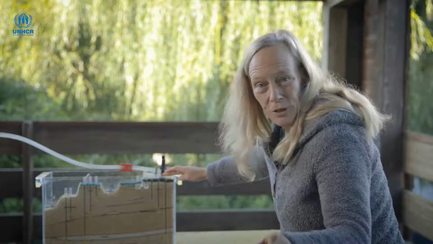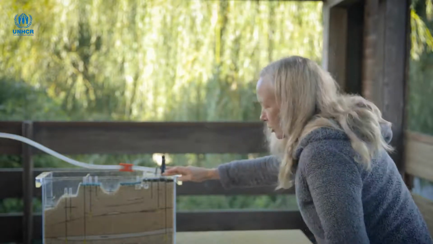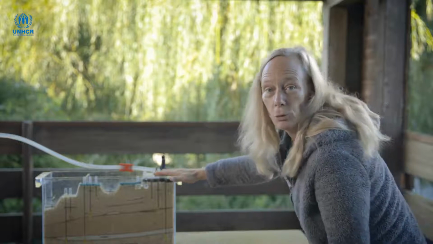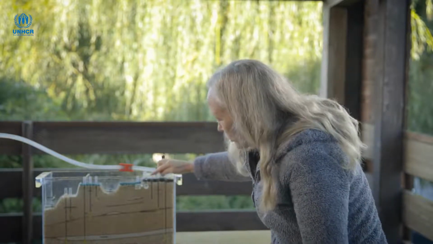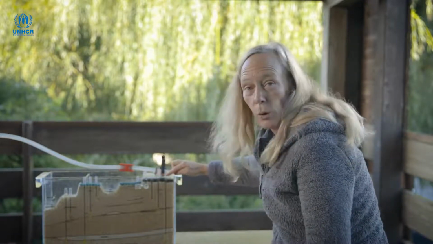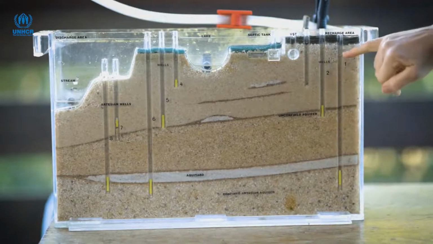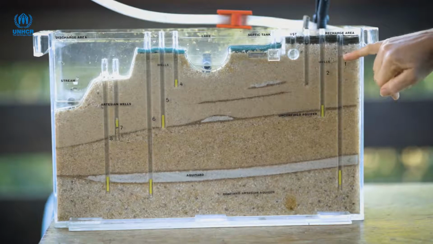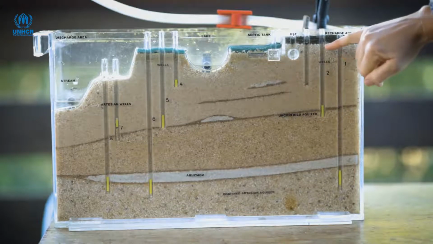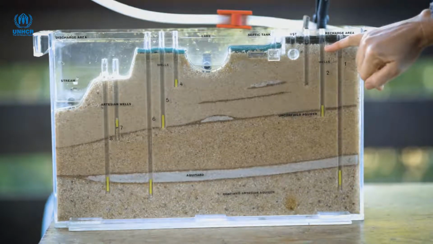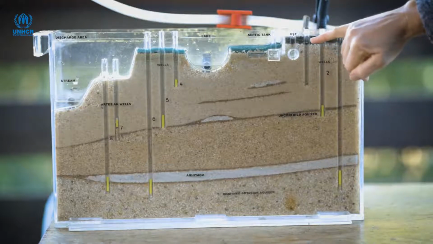Now it would be interesting to see what happens with the water levels that we just looked at in these different wells. What you can see in this lowest one is a water level that is lower than the one neighboring it, and the third one is even higher up.